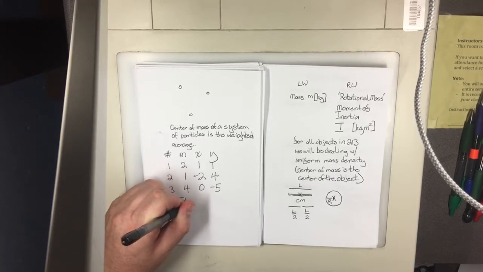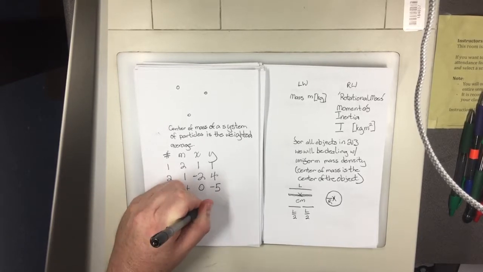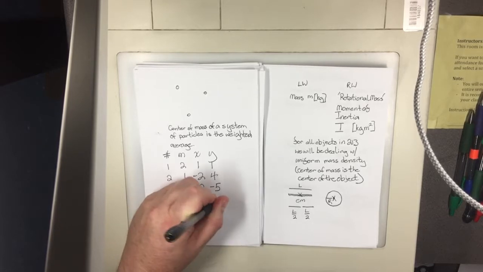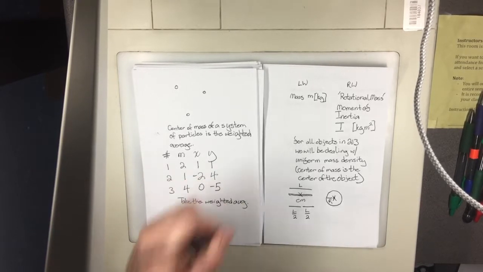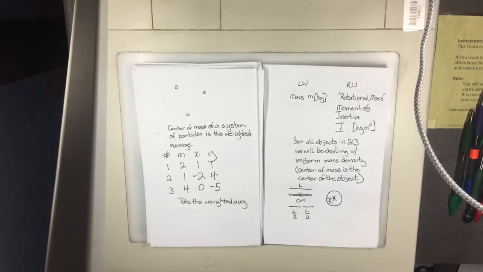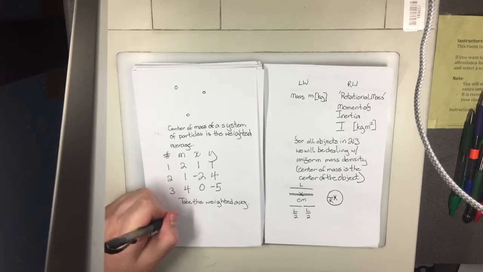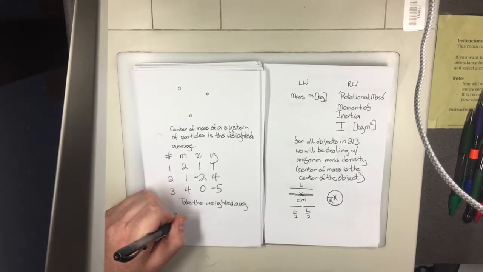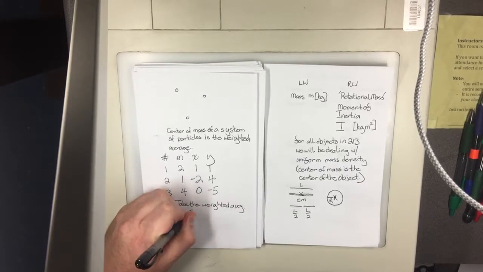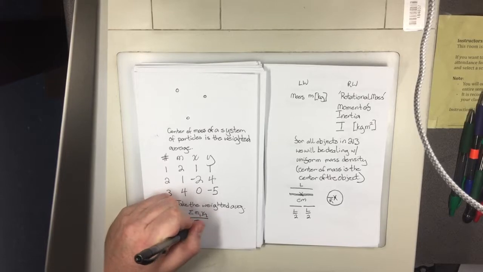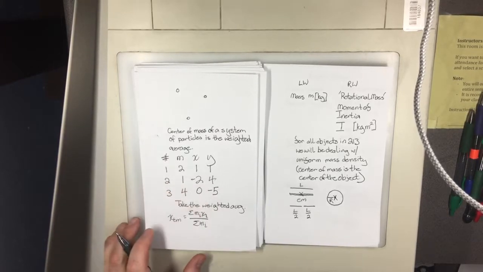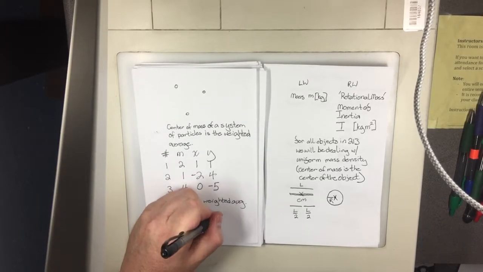Take the weighted average. So we're going to take the weighted average, and you're going to do it in the x direction and the y direction. So x center of mass is the sum of this, and I'll explain this in just a moment.